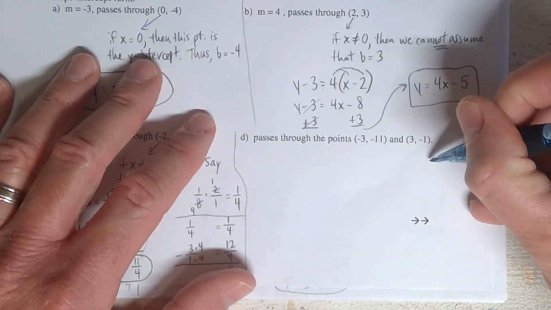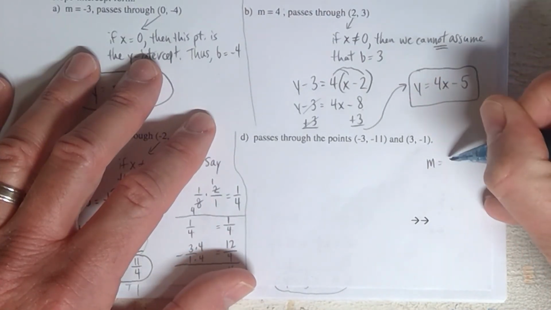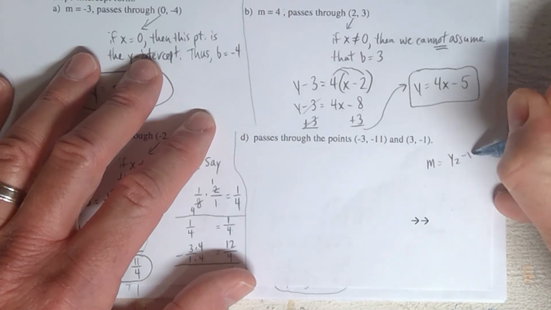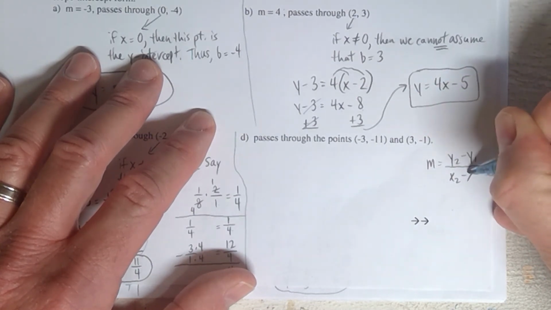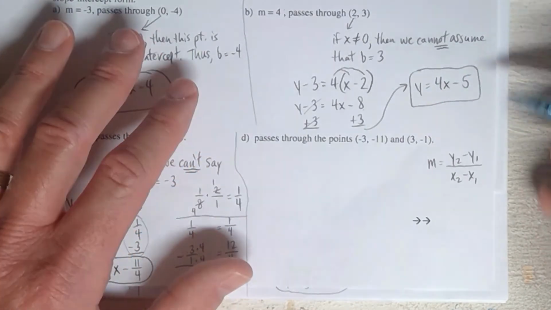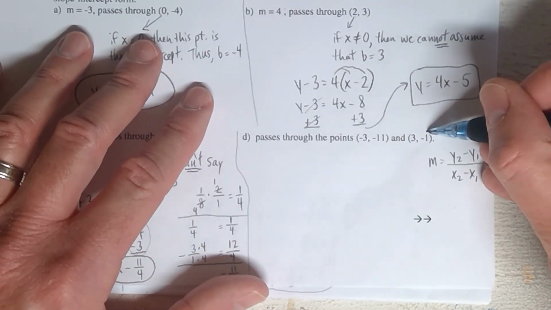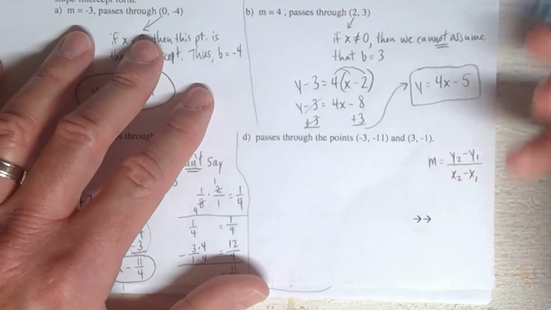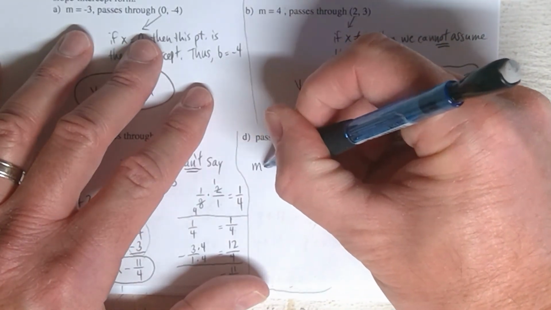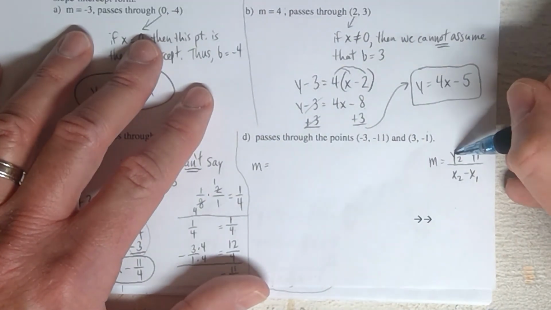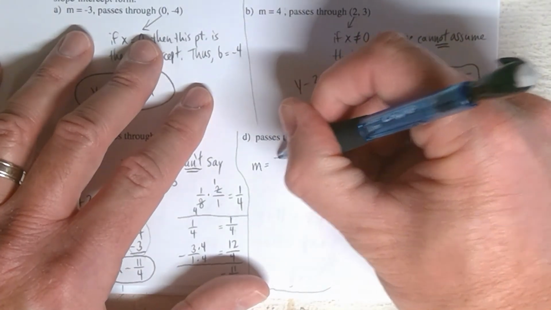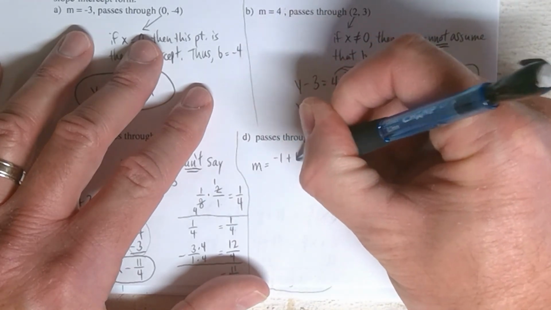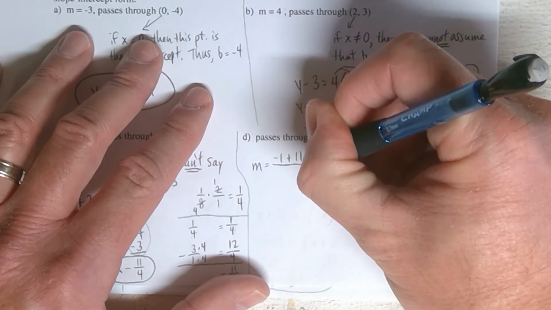I'll go ahead and write down the formula off to the side so that we just have it in front of us here. Y2 minus Y1 over X2 minus X1. And then, that means that we need to do the second Y minus the first Y. Let's write that down over here. So we've got -1 minus -11. Now remember, if you plug in a negative behind that minus, it becomes plus, doesn't it? Okay.